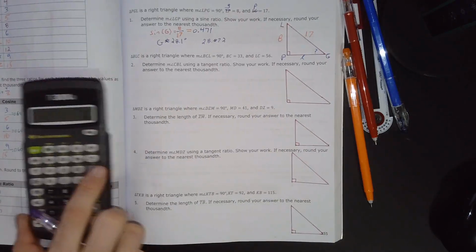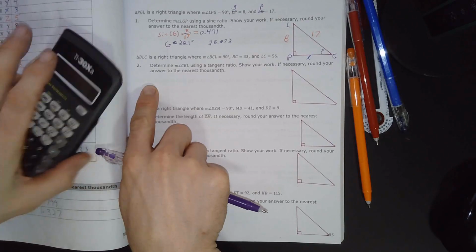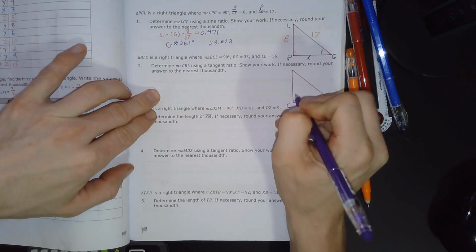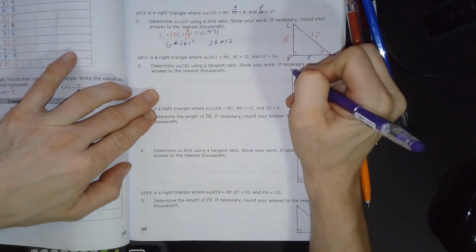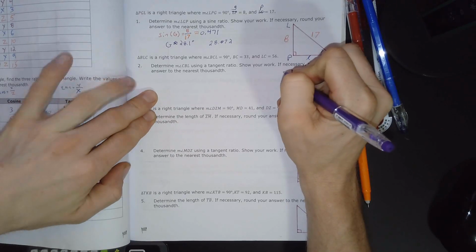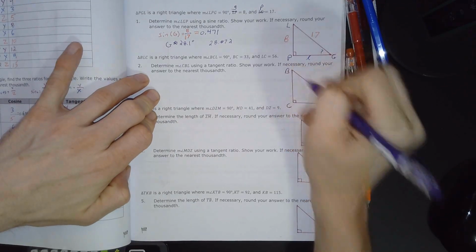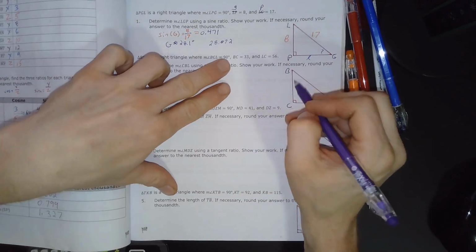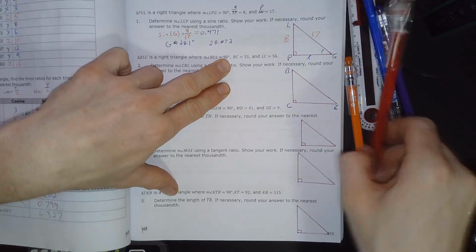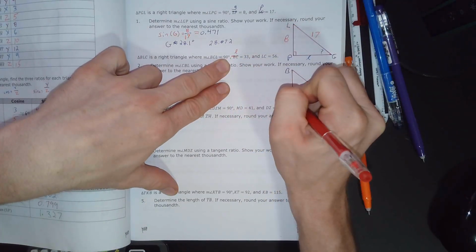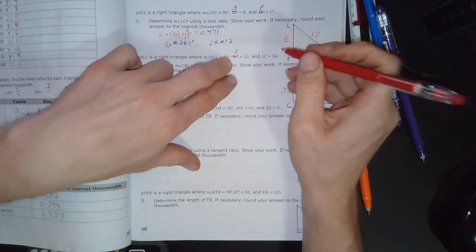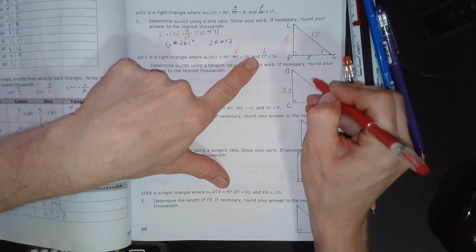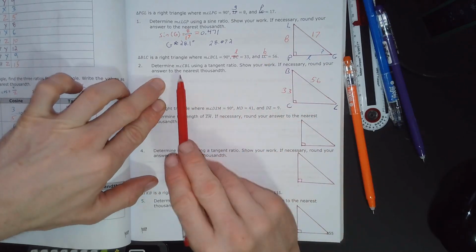Okay, so moving on to this one. All right, I got triangle BLC. Angle C is my right angle, and B and L are the other two. All right, so then it says B and C, so this is angle L, 33. This is 33. L and C, so this is the hypotenuse of B. All right, so the hypotenuse is 56.